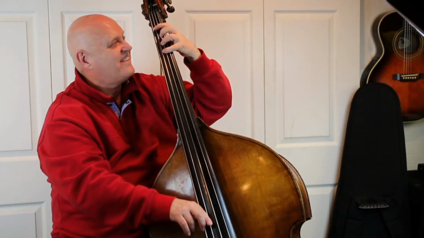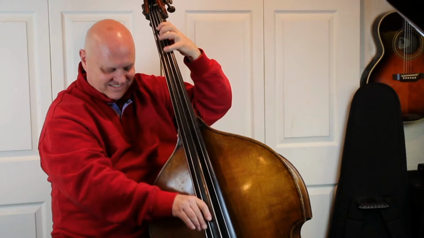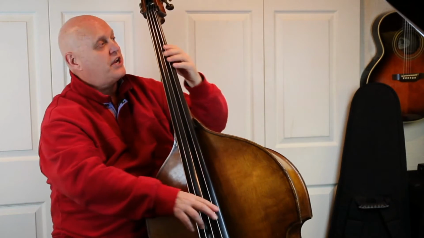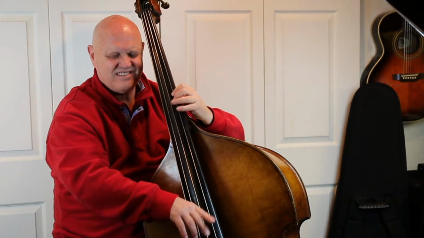I Got Rhythm. How about this one? Flintstones. That's also rhythm changes. The classic jazz rhythm changes is Sonny Rollins' Oleo. I'm not going to worry about the head right now or the melodies.